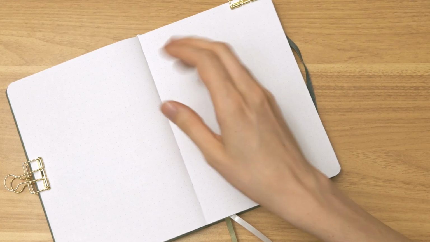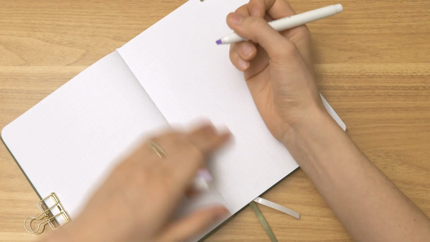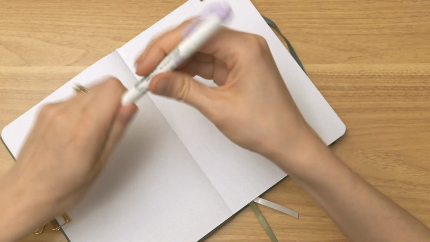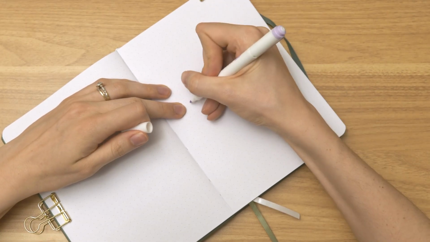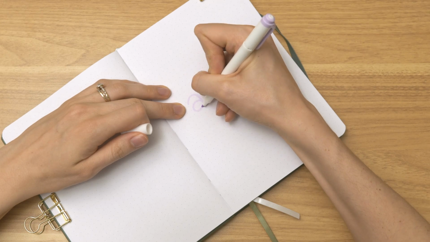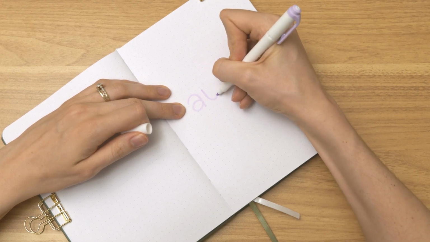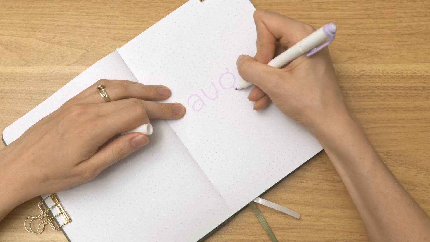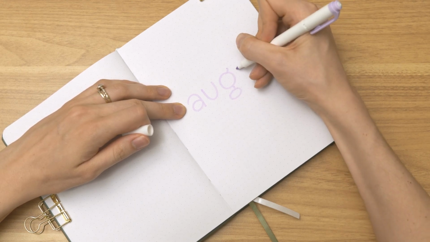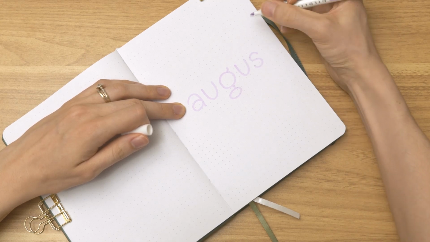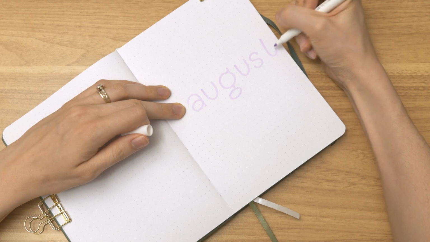All right, moving on to theme number 2. This is another idea that I got from you guys. The theme for the month of August in this journal is geckos. So I'm going to start off by writing August. I'm using blue and purple for this theme, again, because the customer likes light pastel colors. I'm using a lot of those, but obviously you can use different colors if that's what you like.